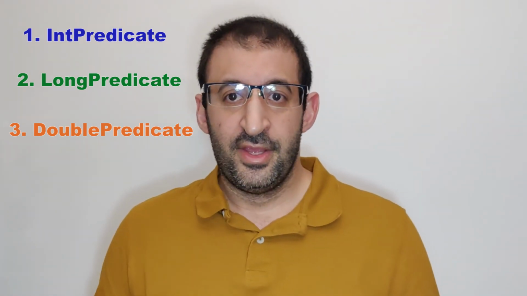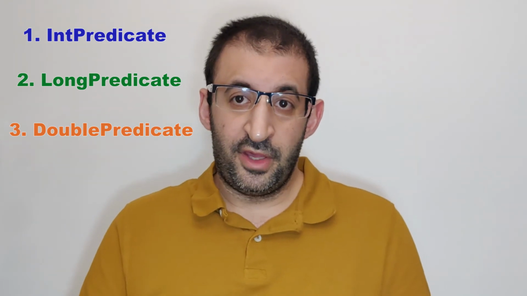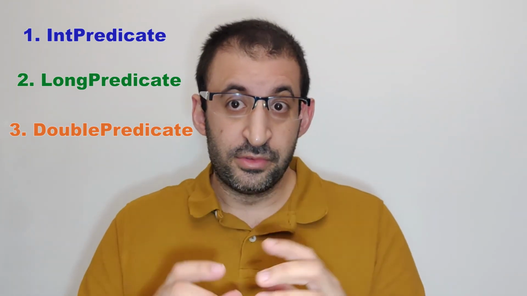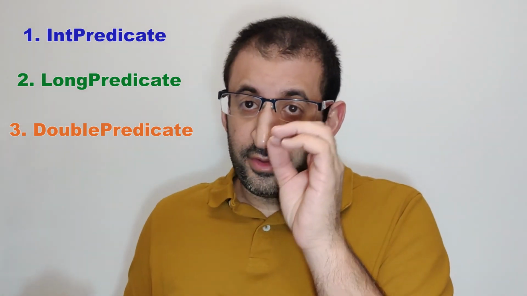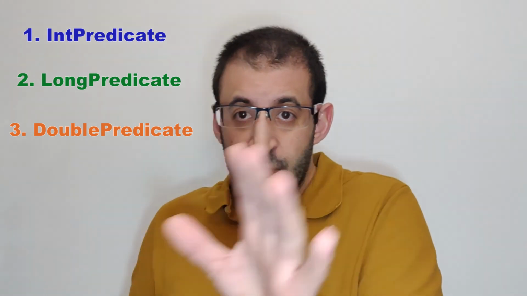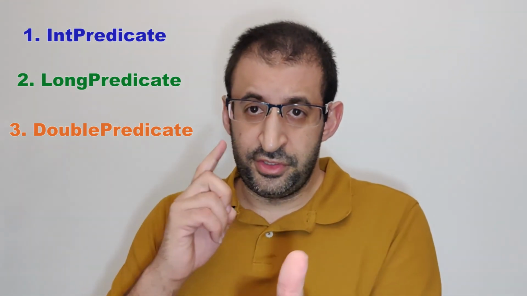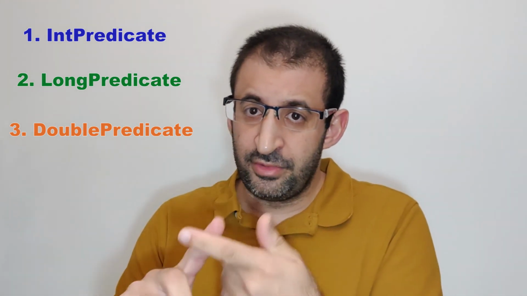I hope that you have understood this new primitive type function interface. Now it's very easy. Just use the primitive type that you want to check. If it's integer, we use IntPredicate. If it's double, DoublePredicate. If it's long, LongPredicate, and put it directly in the test method.